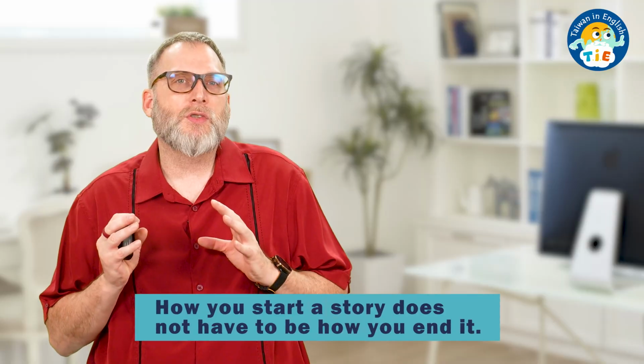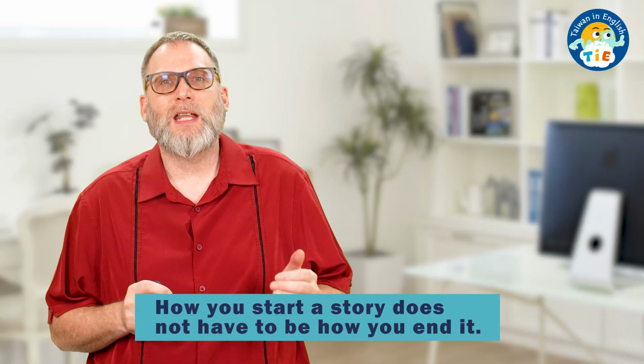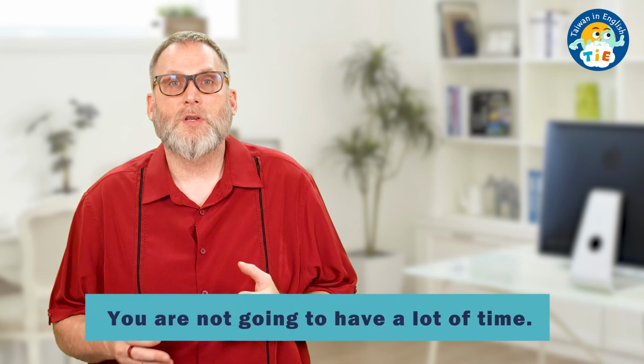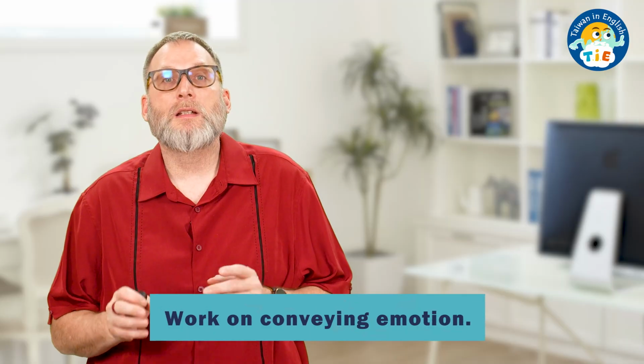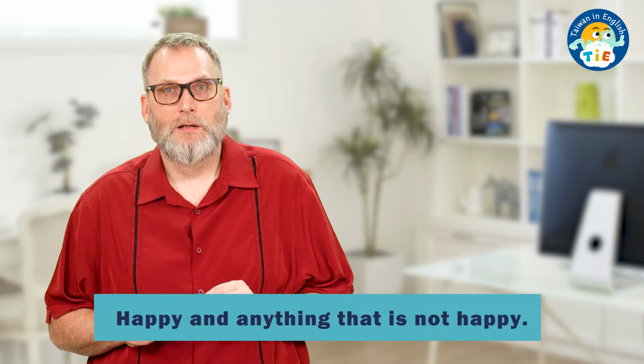And don't forget that how you start a story does not have to be how you end it. I think that this story should end happily or excited regardless of how you started. You're not going to have a lot of time, so you won't be able to parse or break up the sentence to decide where you want to pause and how you want each part to sound. So work on conveying emotion. You will need to be able to sound at least 2 ways: happy and anything that is not happy. There are few things worse than saying something terrible happened while you are smiling happily.